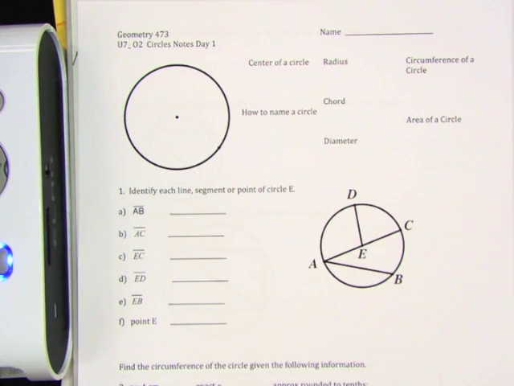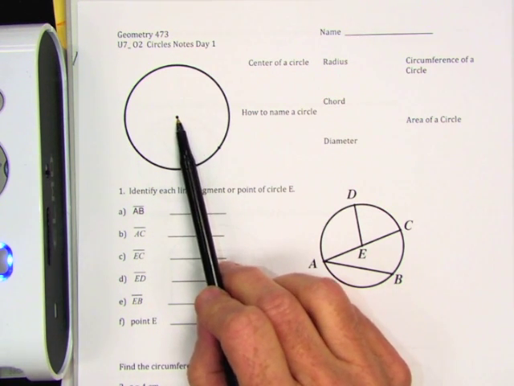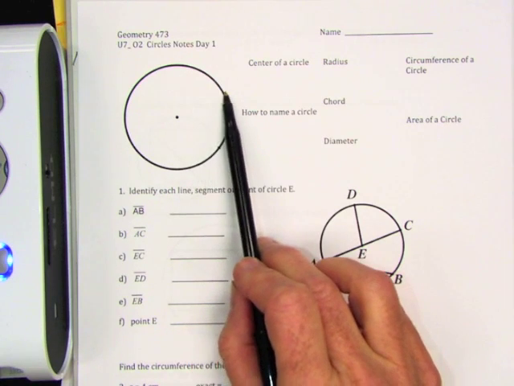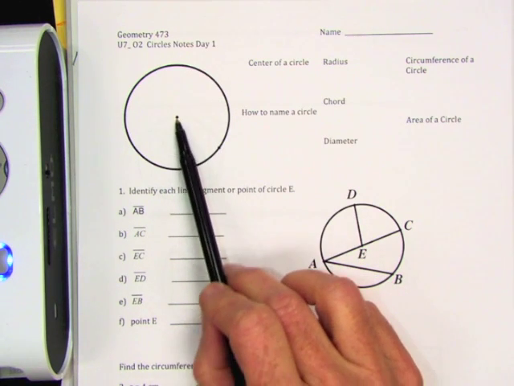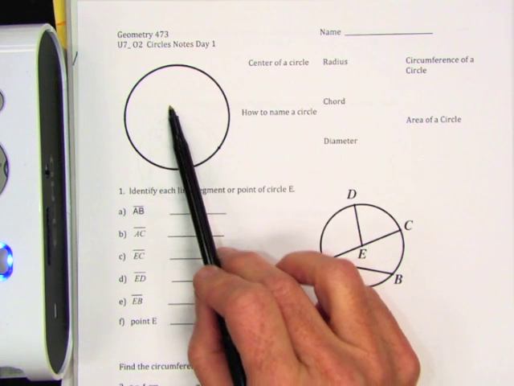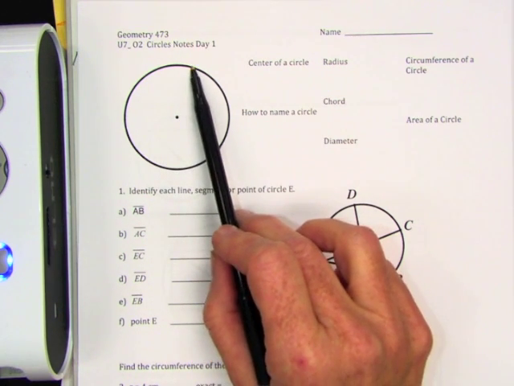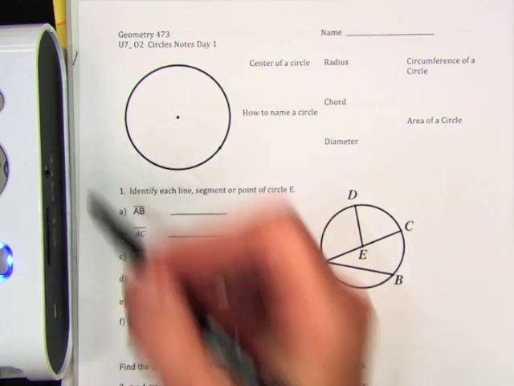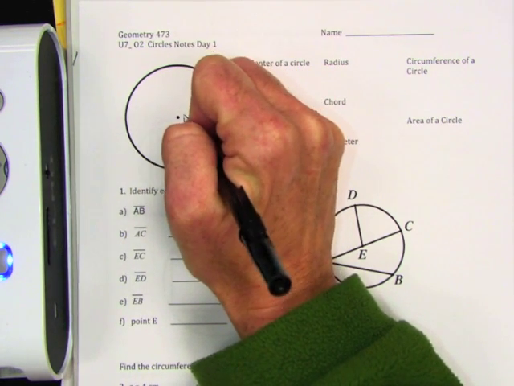Today's lesson is our first lesson on notes for circles. So we're going to start with some vocabulary of circles. The center of the circle is the point that is equal distances from all points on the circle. So the center of the circle is named using a capital letter.